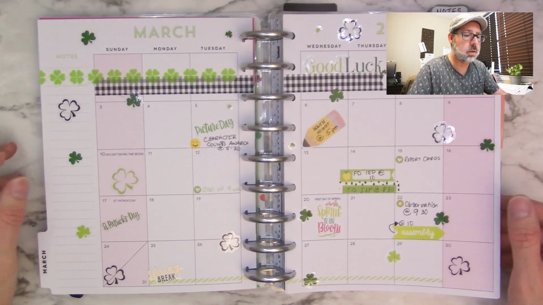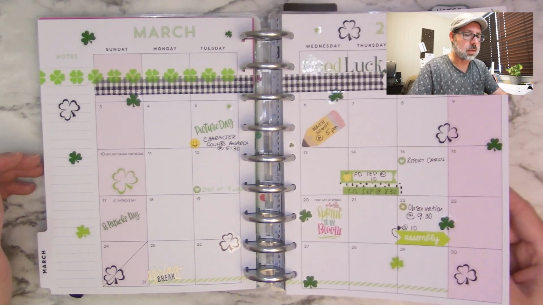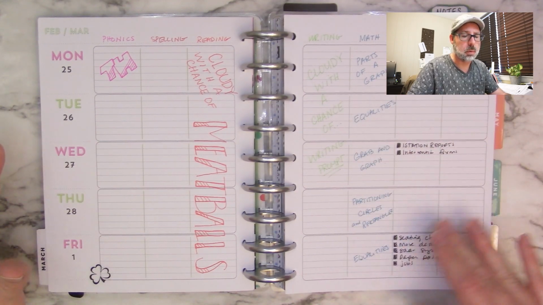I just put their initials, just in case somebody else finds this, they don't have the actual student's name. This is the breakdown of how we did. We did the Cloudy with a Chance of Meatballs. Here's some things we're writing on.